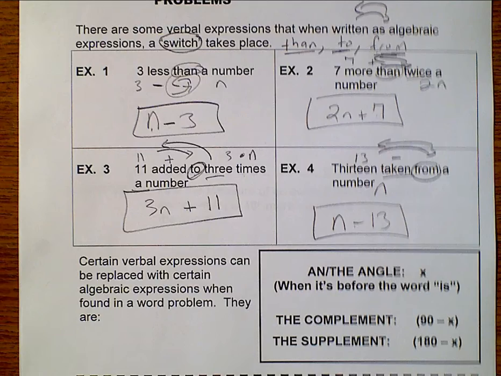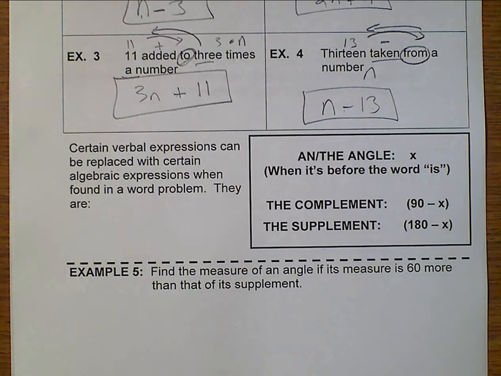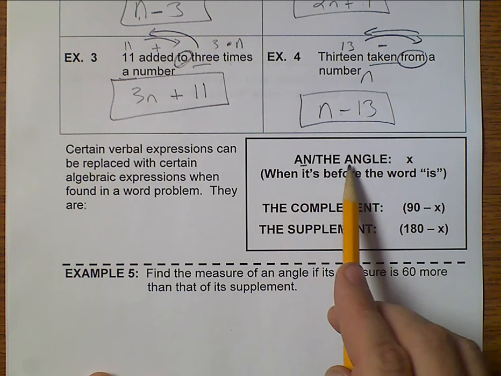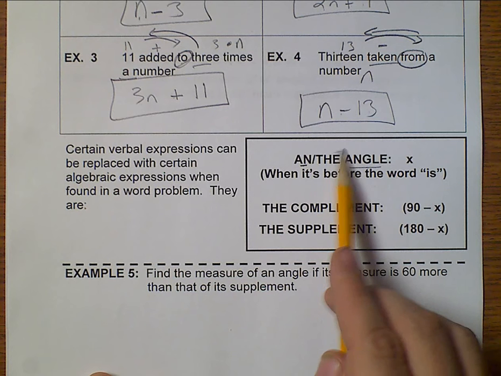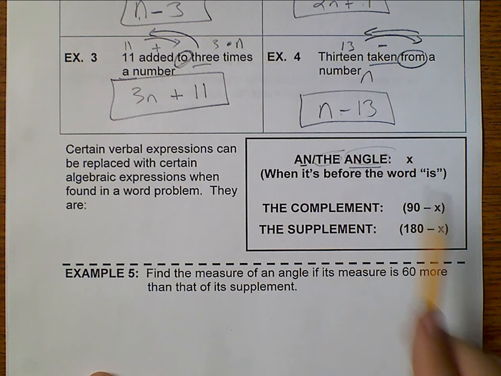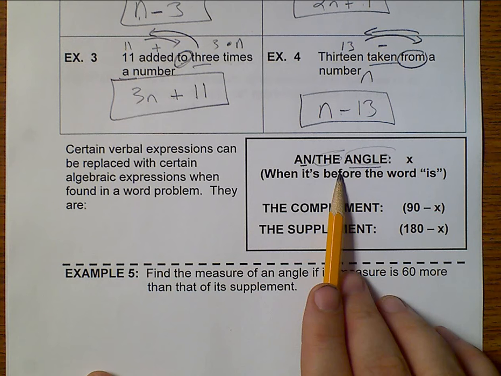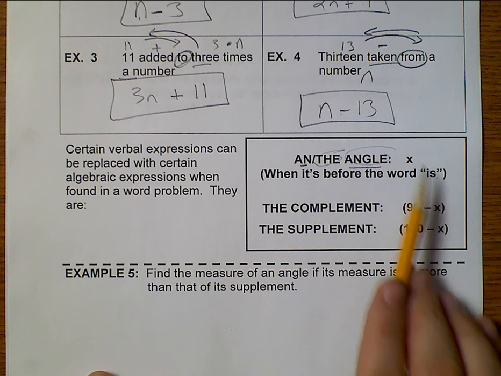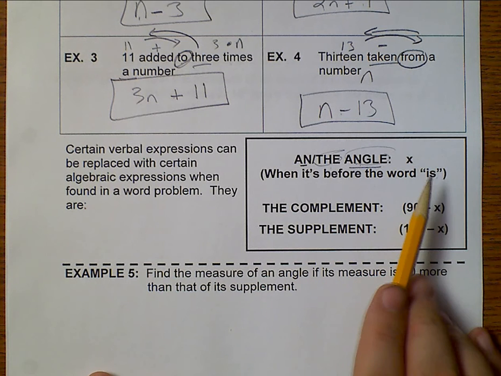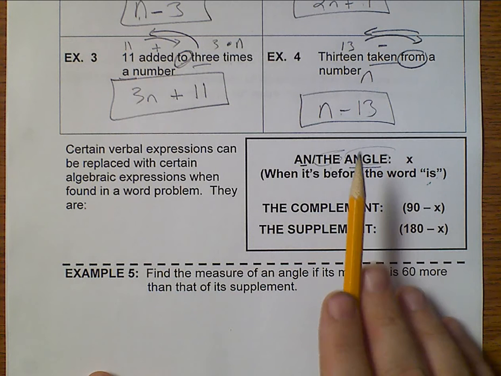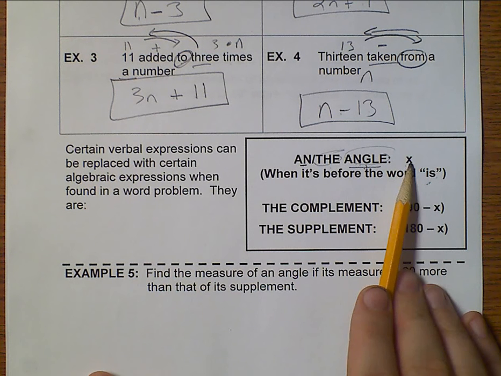Now another thing on word problems is that we can replace parts of a word problem with these expressions, especially since we're talking about supplements and complements. So if it says an angle or the angle, especially if it's before is, so an angle is or the angle is, we can replace angle with x.